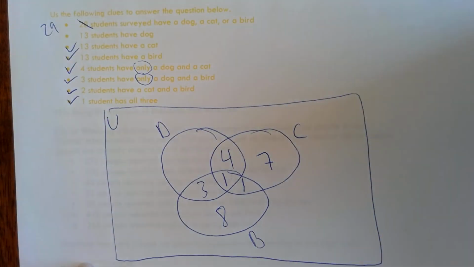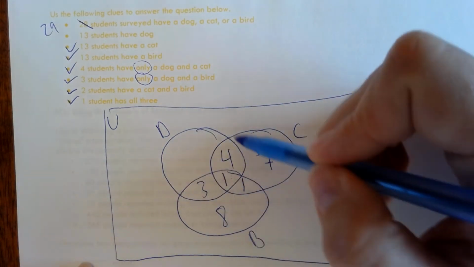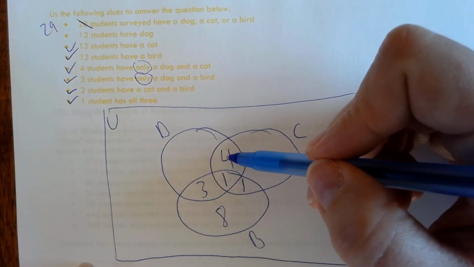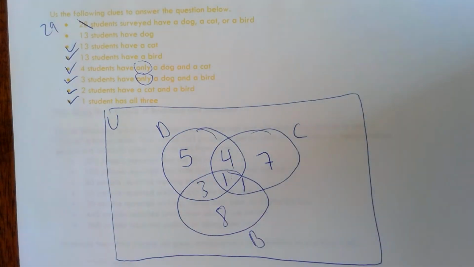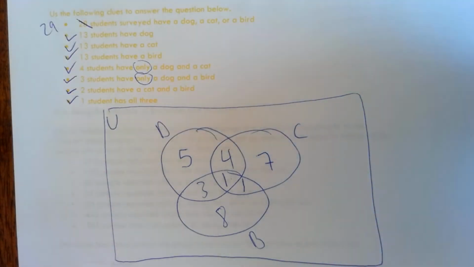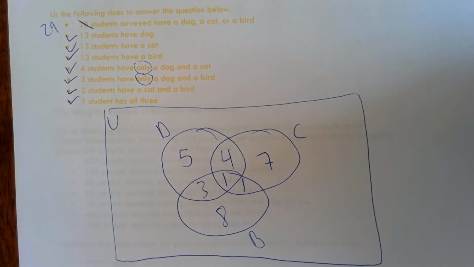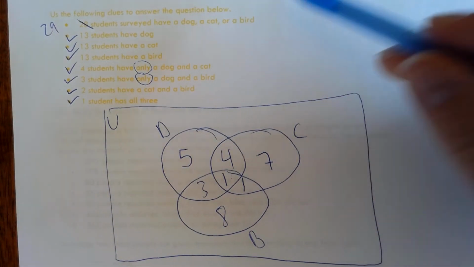Great. 13 students have a dog. Here we go. So dog over here. We're at 8. I need another 5 to get me there. Great. And lastly, 29 students have a dog, a cat, or a bird.